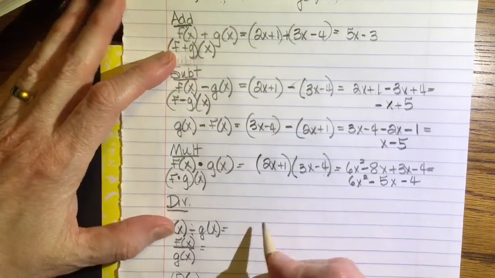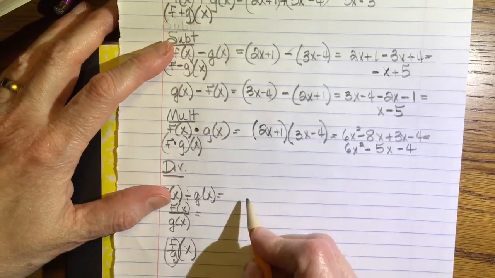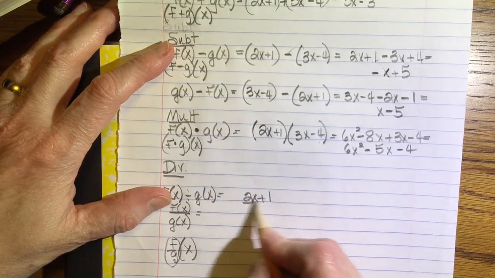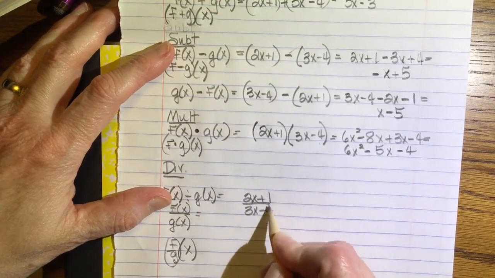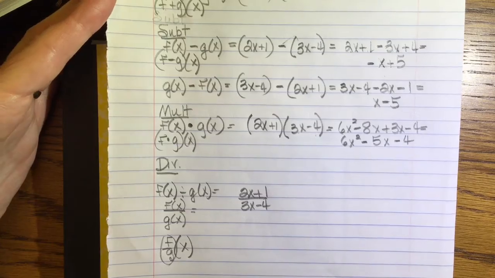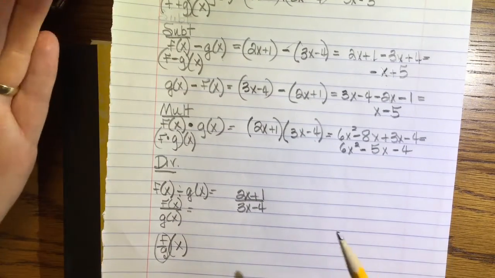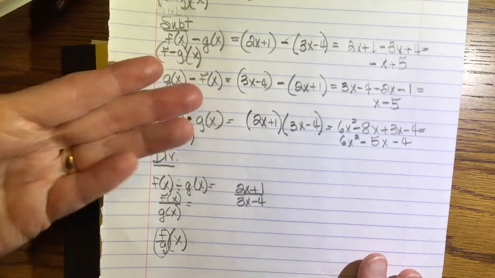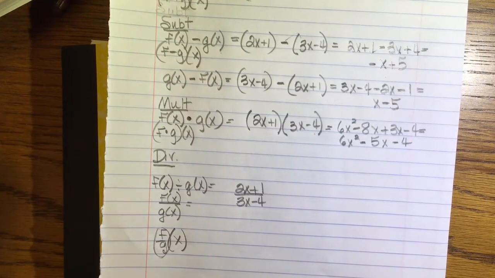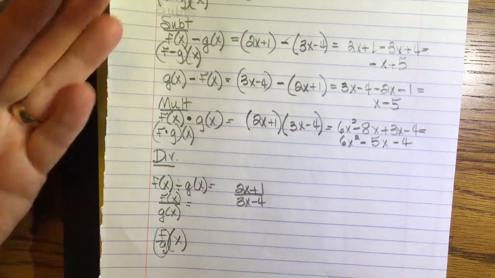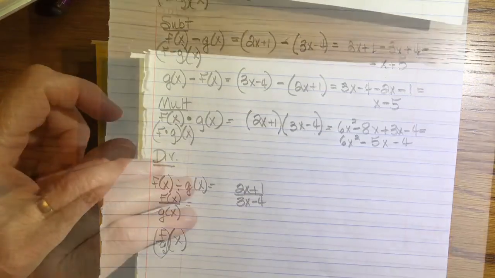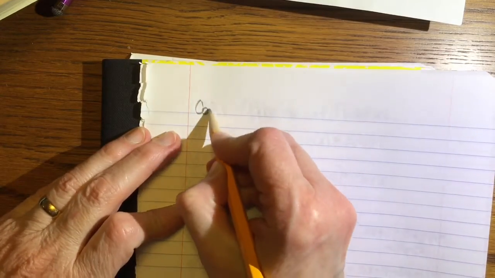Well, in this case, f of x is 2x plus 1, and 3x minus 4 is your g of x. And there's not anything I can do to that. GCF is 1. There's no factoring. There's no canceling. And I don't give you a lot of division simply because of that, because a lot of times it's just going to be the function over the function. Okay, the new operation is called composition.